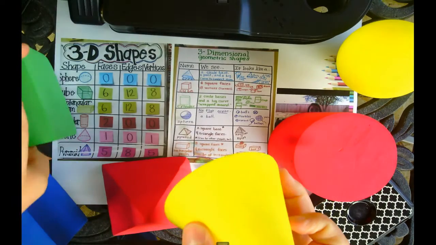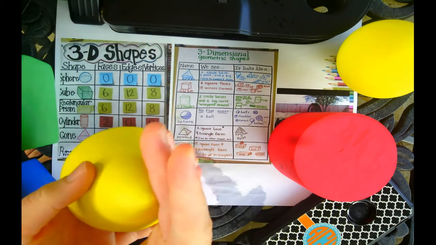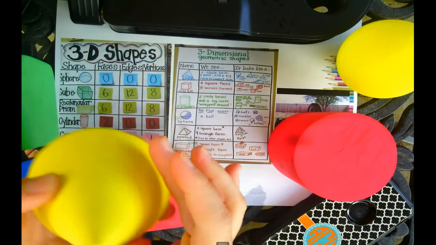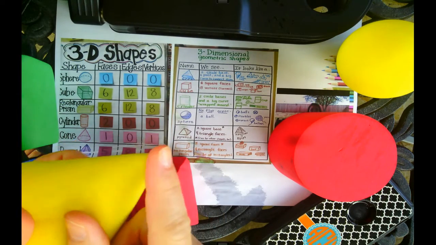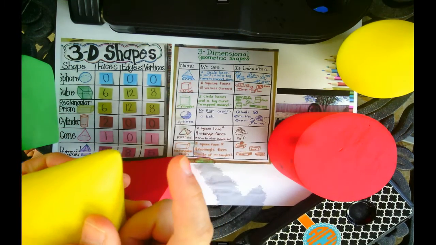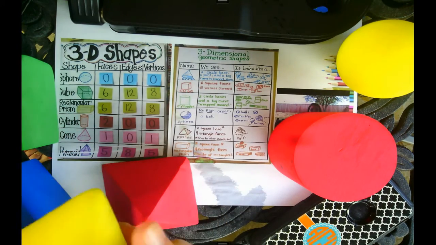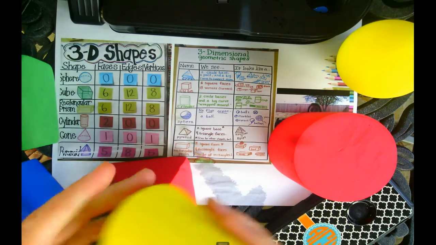Now the tricky one, and the one that's often challenged, is the cone. It does have that one face. It has no edges because there's no straights we can run our fingers on. There's only round that we can run our fingers on. But they do count this point right here as a vertice. Some people debate this, some mathematicians, but we are counting this point on our cone as a vertice.